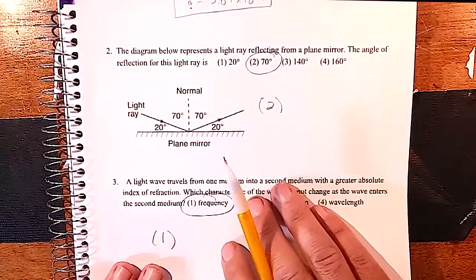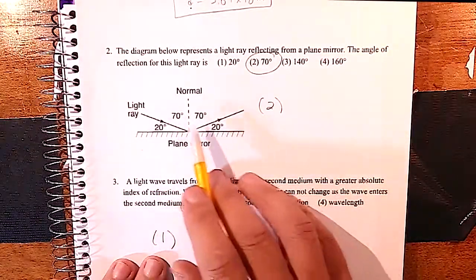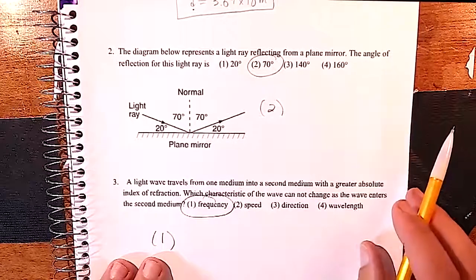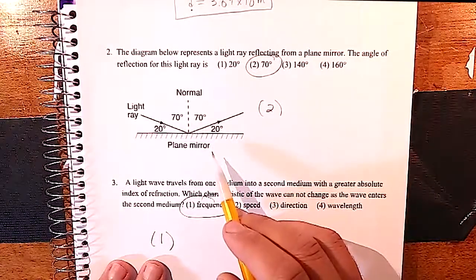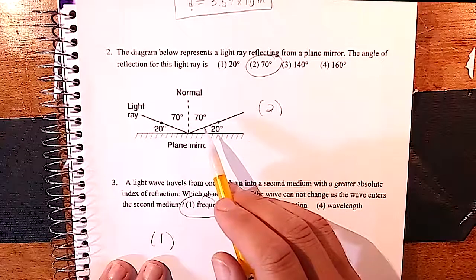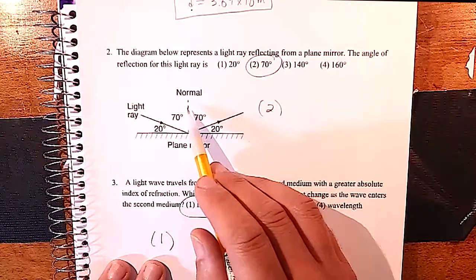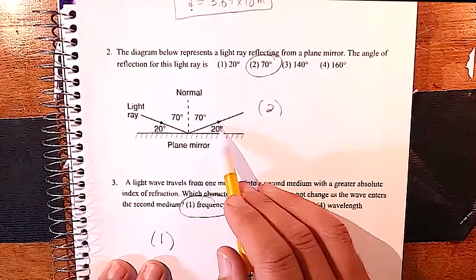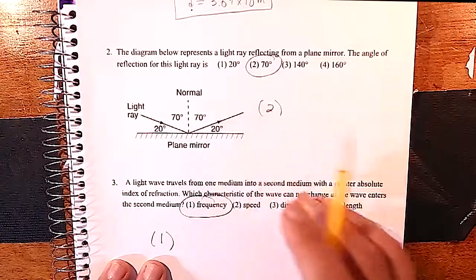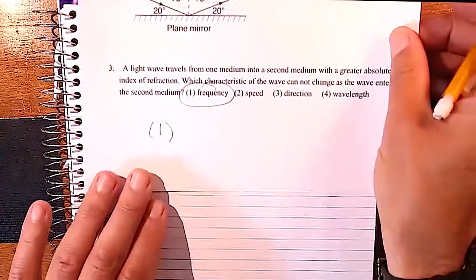In this one, they have given us a whole bunch of angles in here, but they're asking us for the angle of reflection. Remember that angles are always measured from the normal to the ray. So here's our reflected ray. From the normal to the ray, that would be 70 degrees.